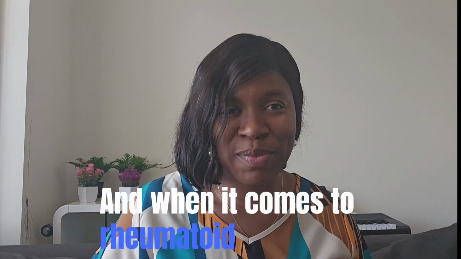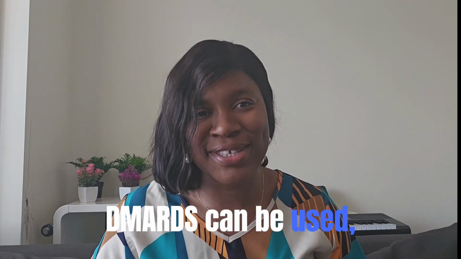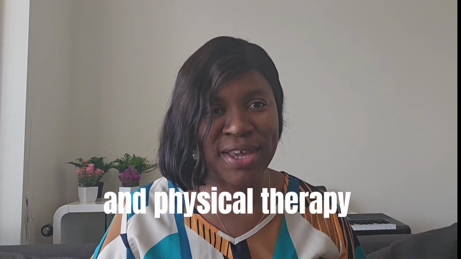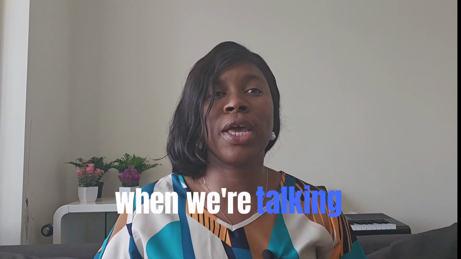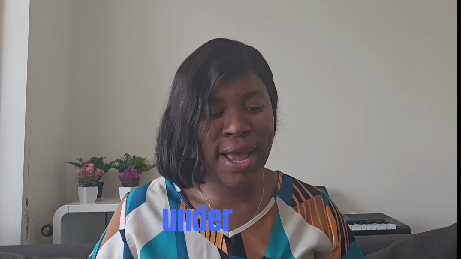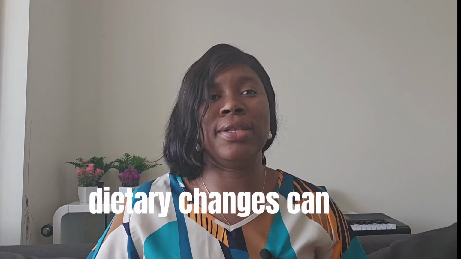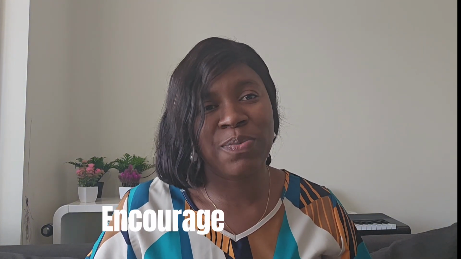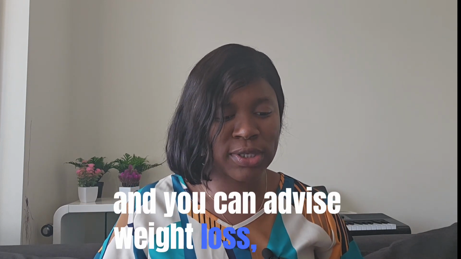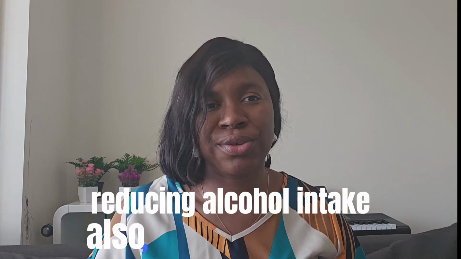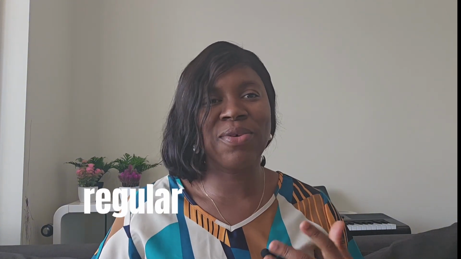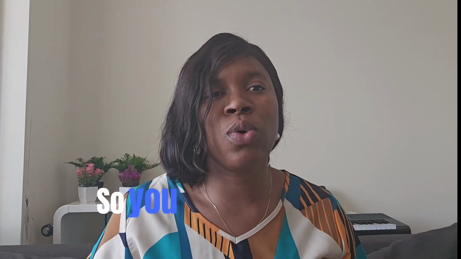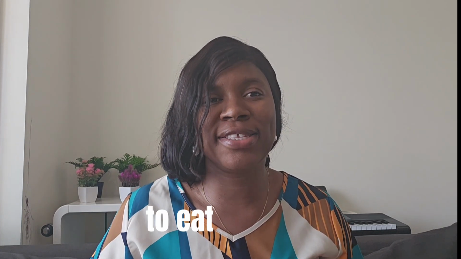And when it comes to rheumatoid arthritis, DMARDs can be used. Then NSAIDs can be used. Corticosteroids can also be used, and physical therapy can be used. Another one is lifestyle modification. Under gout, dietary changes can be encouraged or advised, and you can advise weight loss and reducing alcohol intake also. Under rheumatoid arthritis, regular exercise can be advised, smoking cessation, and a balanced diet. So you want to encourage the patient to eat healthy.